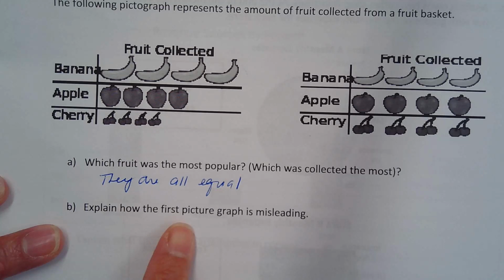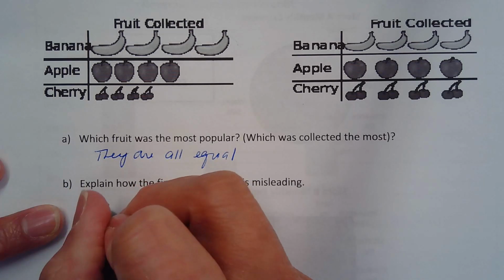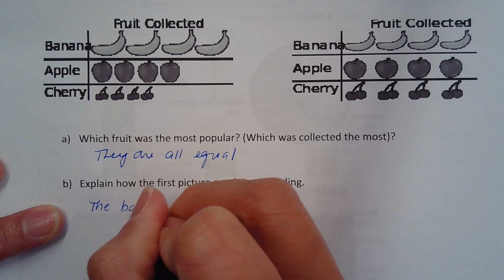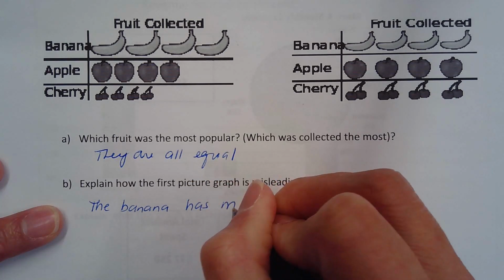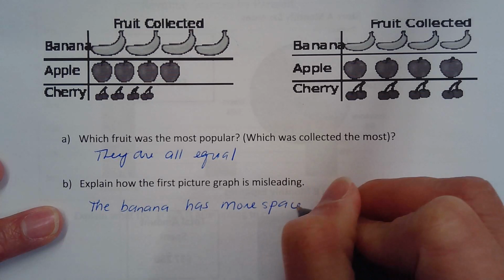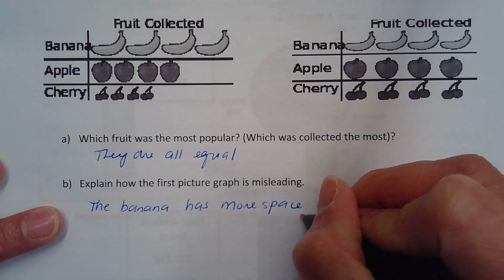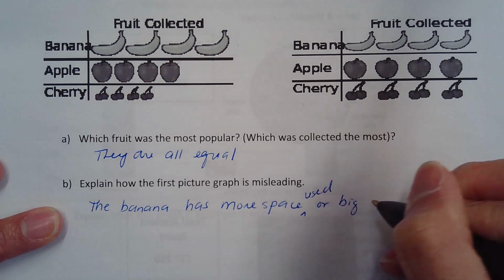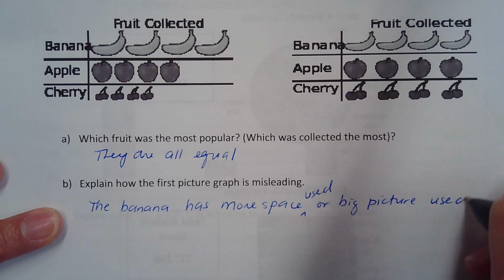Explain how the first picture graph is misleading. Less space for the banana or more space? It has more space, or a bigger picture used.